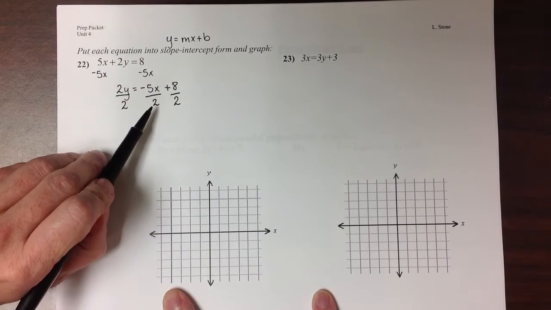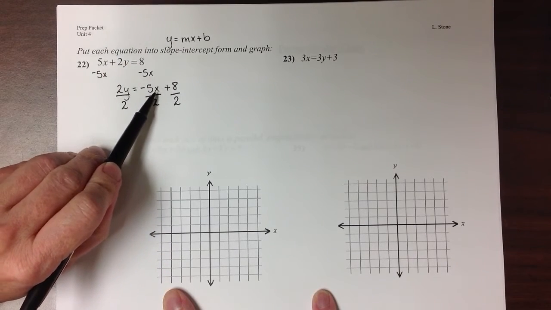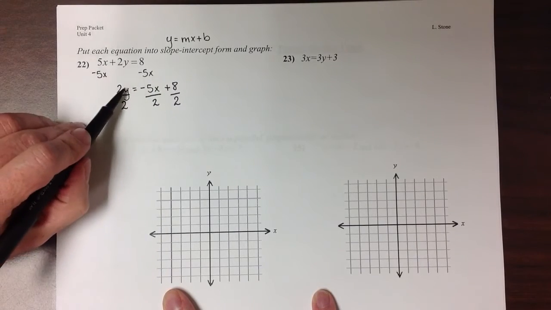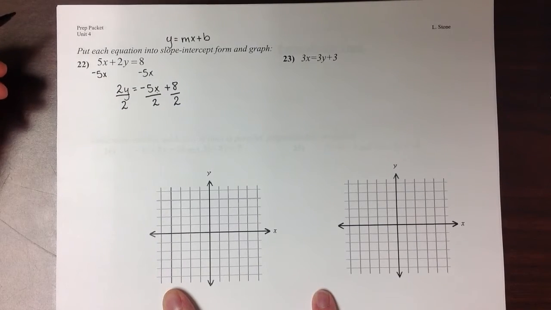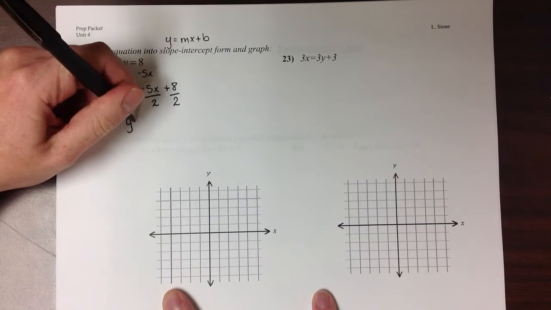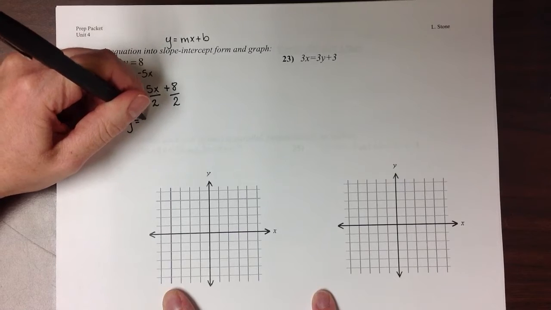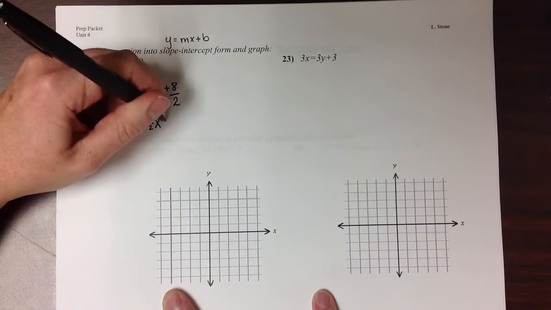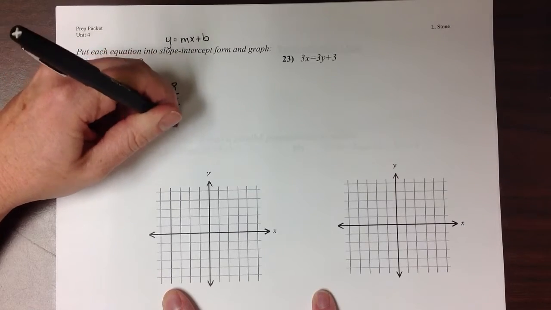This looks a little different from the way we've done it before, because usually you only have one term left by the time you get to division. But now that we have two variables, we don't have numbers that are actually dropping out. So dividing by that 2 leaves me with just a y on the left side, a negative 5/2 x, and 8 divided by 2 is 4.